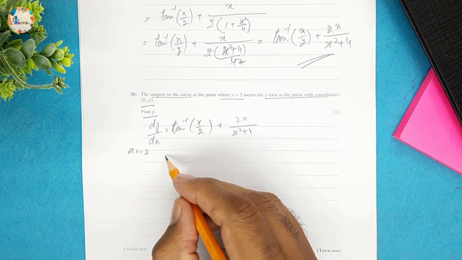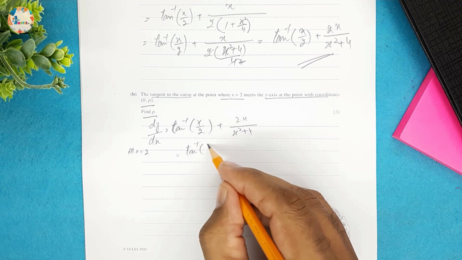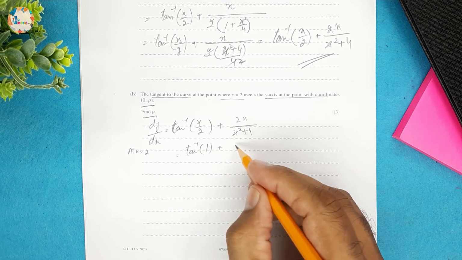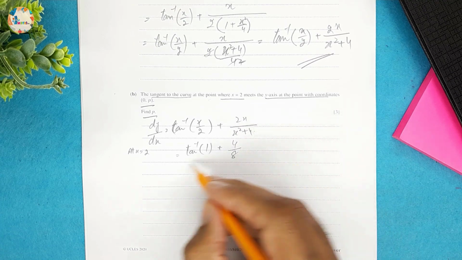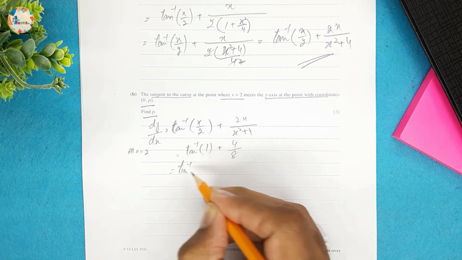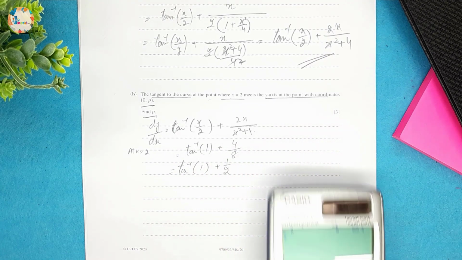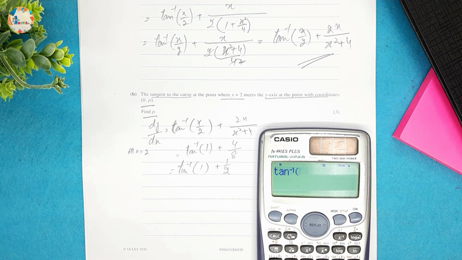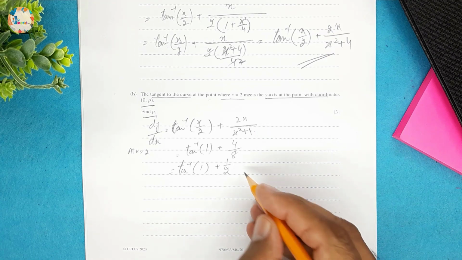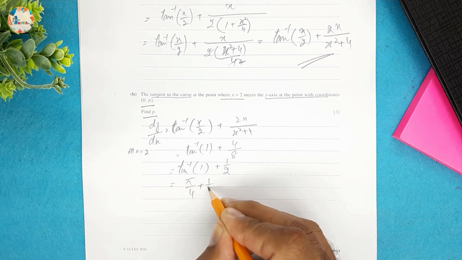this will be tan inverse of 1, since 2 by 2 will be 1, plus 4 over 2 squared plus 4, which will be 8. So we can write tan inverse of 1 plus 1 by 2, and we can find tan inverse of 1 in radian mode. It will be pi by 4. So our answer for this one is pi by 4 plus 1 by 2.